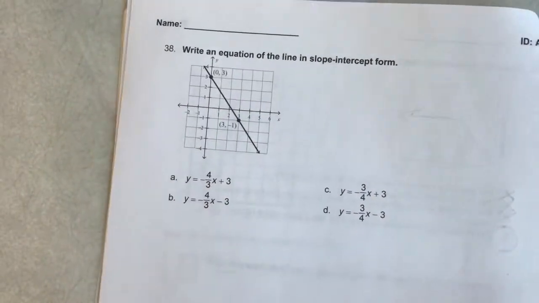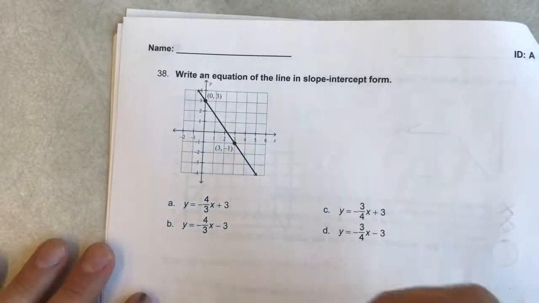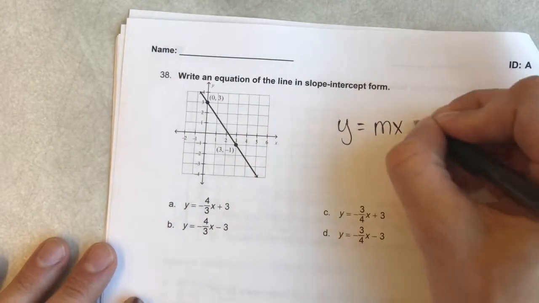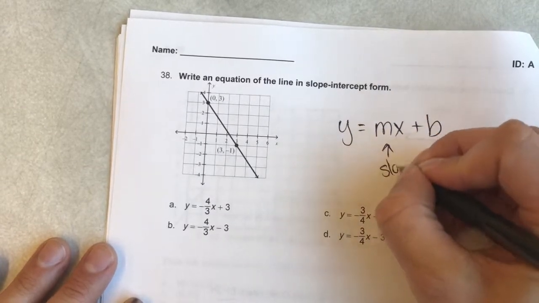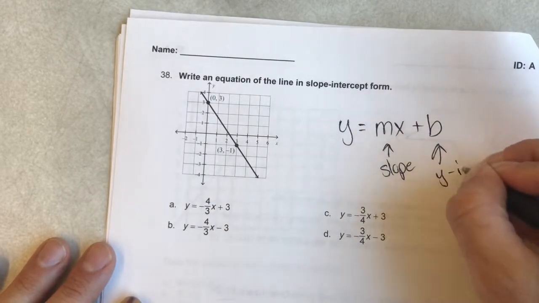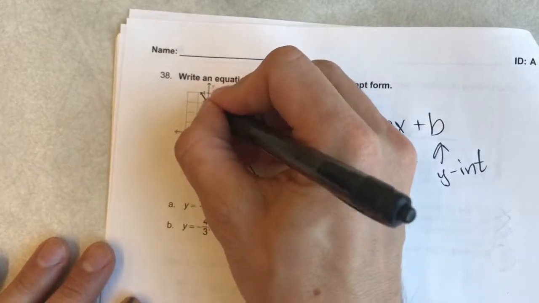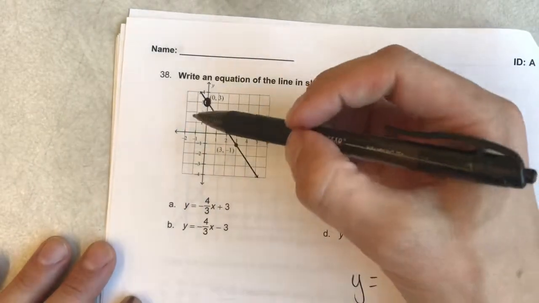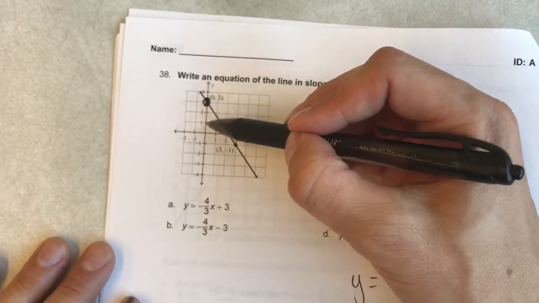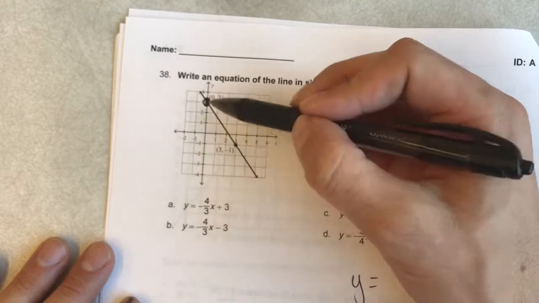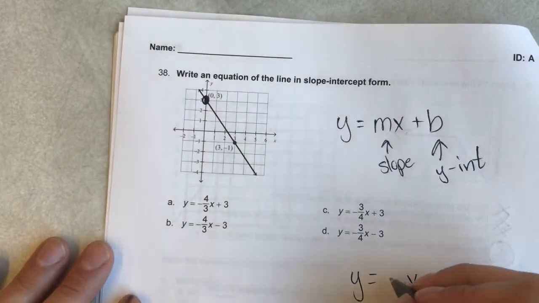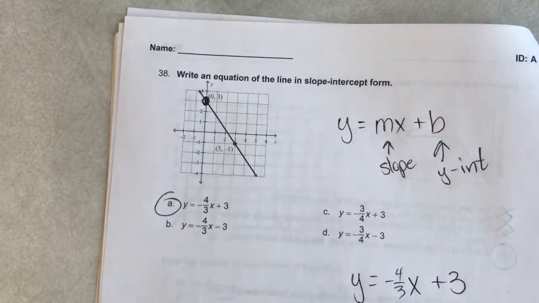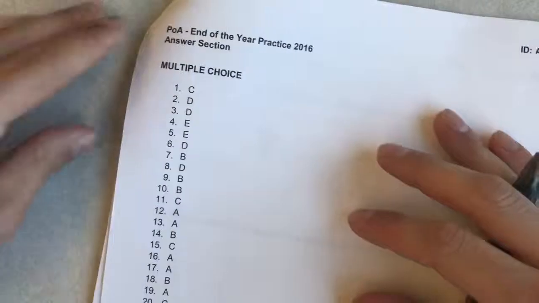All right, you rascals, last one. I could do LinReg on this guy, but I'm not going to. I'm just going to do it to it. y equals mx plus b gives you an equation where m is the slope and b is the y-intercept. Looky there, a y-intercept, 0, 3, which means y equals something x plus 3. And this is a negative slope that goes down 1, 2, 3, 4, right 1, 2, 3. Down 4, right 3 is negative 4/3 x. Negative 4/3 x plus 3 is that. All right, kids, we're done.